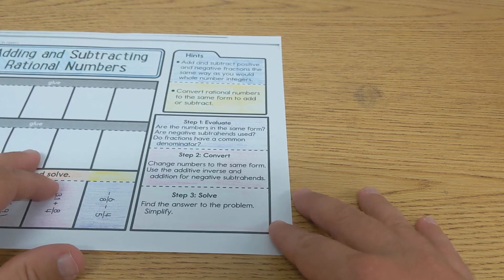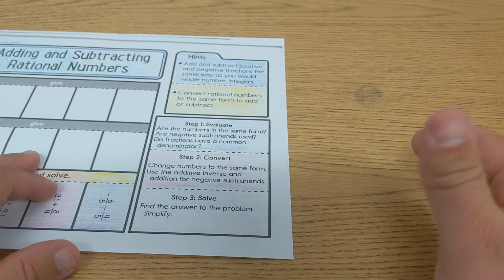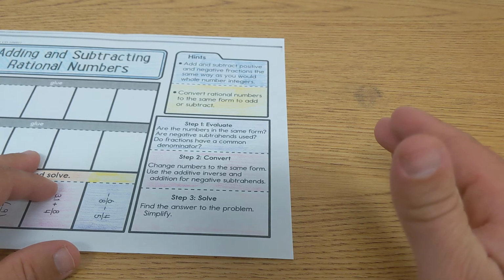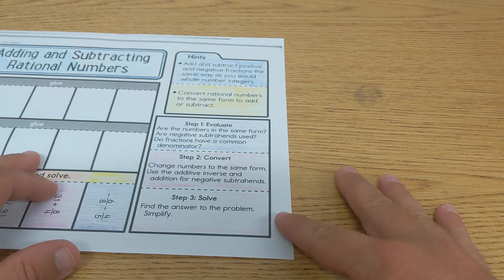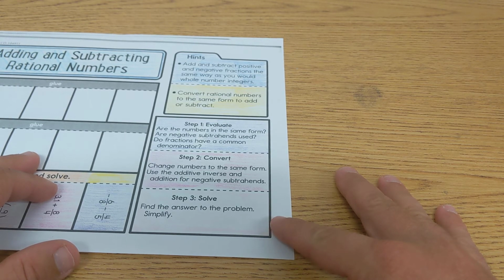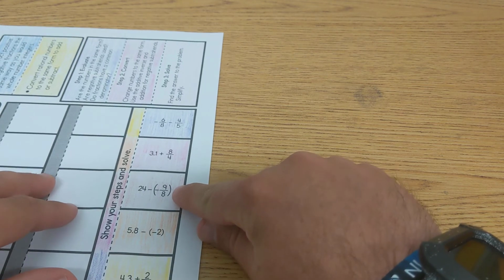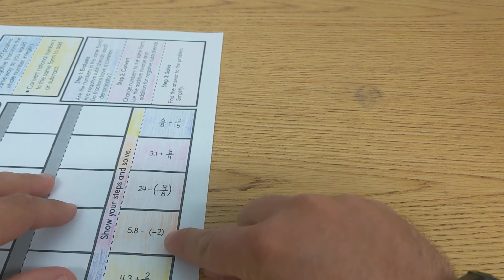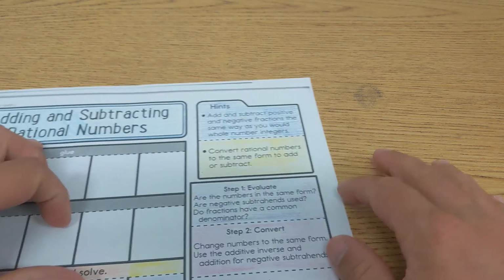All right, so let's go. Here are some different steps that we need to do. Number 1, evaluate. Are the numbers in the same form? Just like I said, are they both fractions or are they both decimals? And if they're not, then we need to recognize that. Are negative subtrahends used? The negative subtrahend is when I'm subtracting a negative. So there are negative subtrahends.